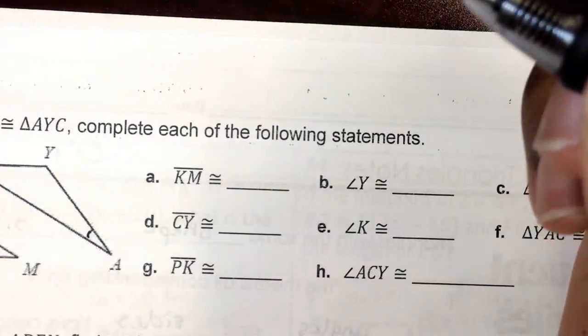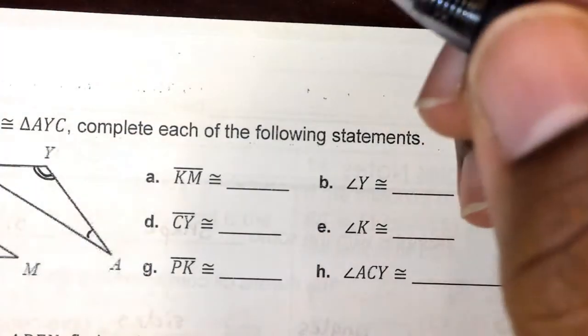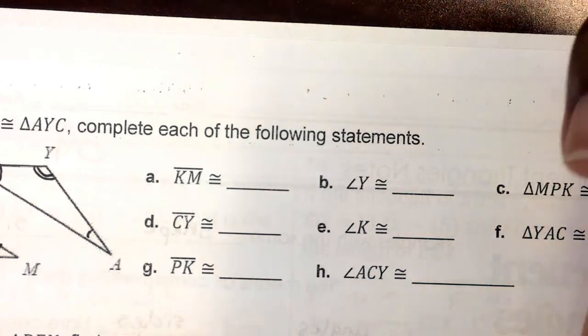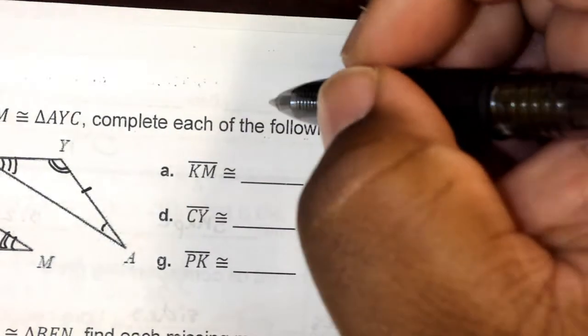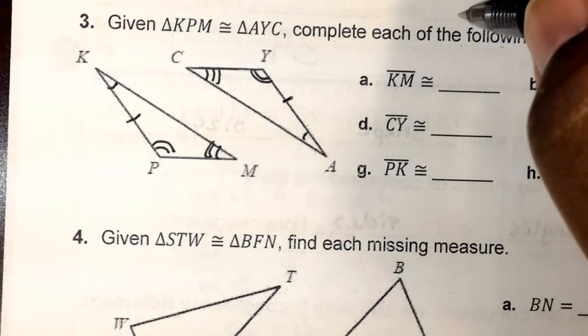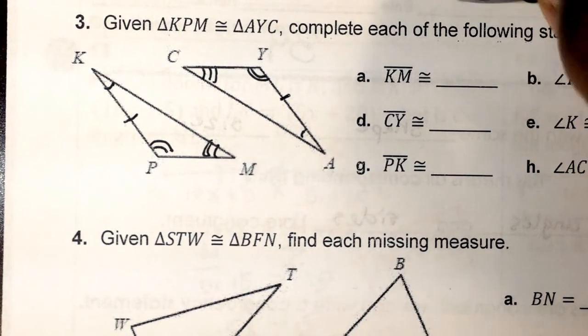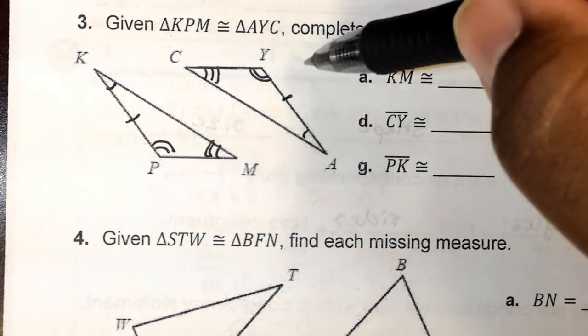Start with my angles. They said angle K is congruent to angle A. Angle P is congruent to angle Y. M is congruent to A. And then KP is congruent to AY. All I'm doing is reading the statement, y'all. I'm not doing no tricks. Oh, my bad. Why you ain't tell me? I didn't see that. I'm thinking y'all seeing me doing this.